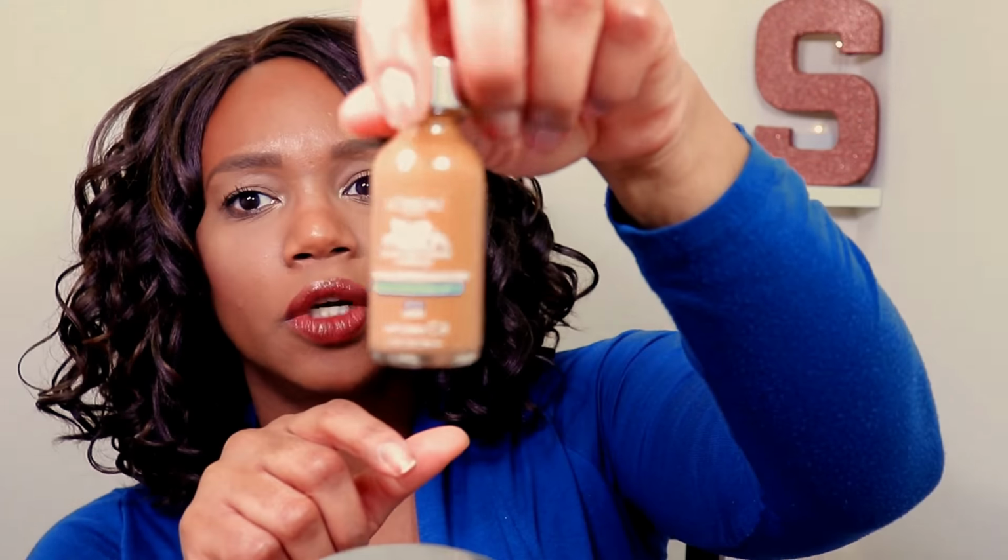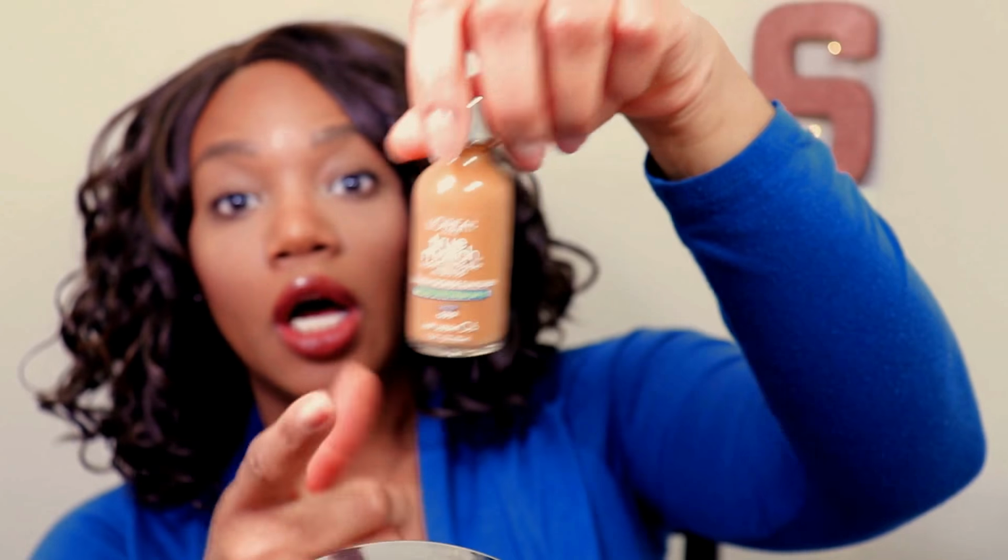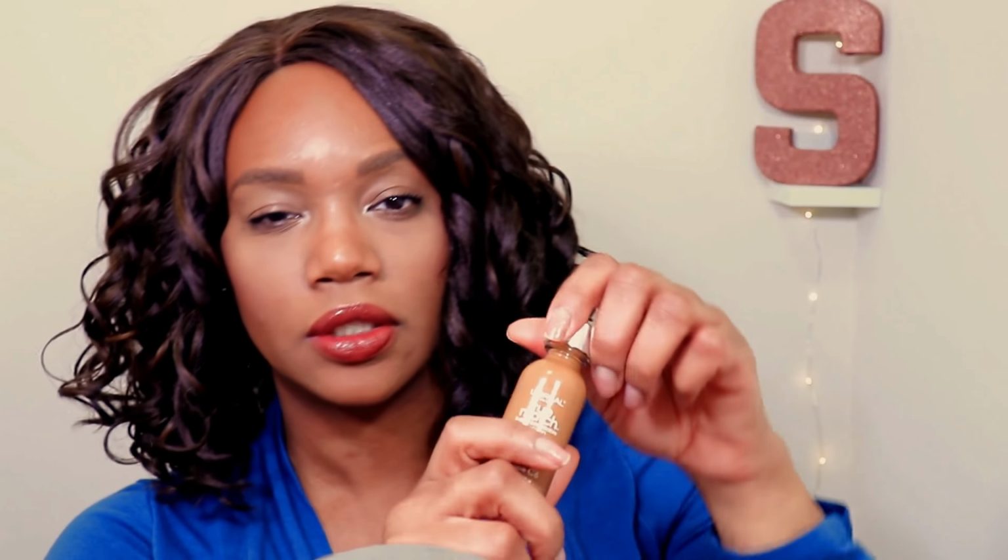And if you got the neutral undertone in number 6, it would be coated like an orangey brown color for neutral. But no matter what color you get, they're all color coded and it tells you right on the bottle what the undertone is. And if you happen to get the wrong one, you can always return it and try another color.